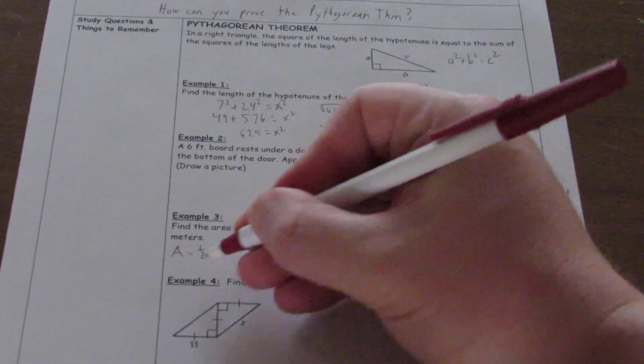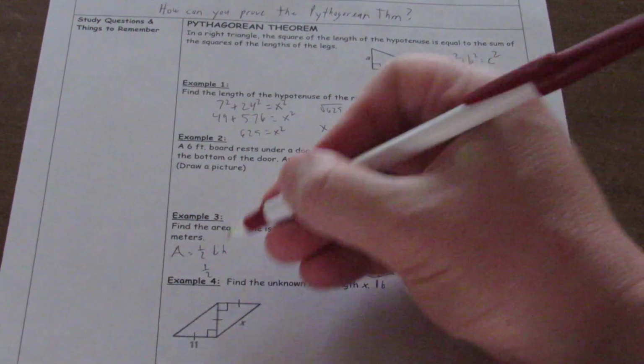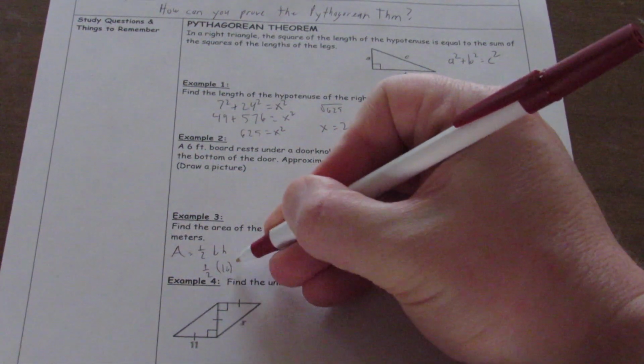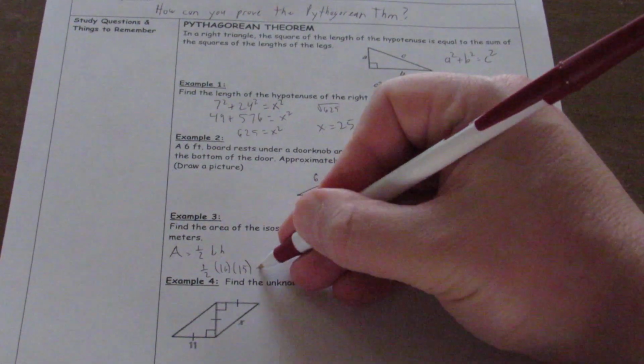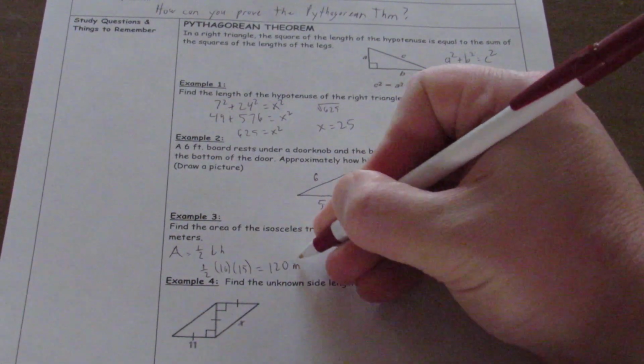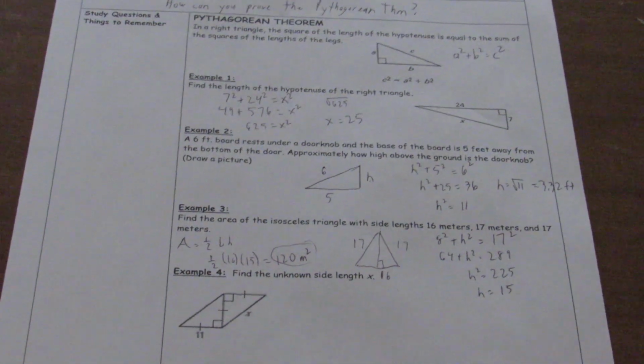So when I'm plugging in here, I have 1/2. Now watch, my base is not the 8, it's 16. And my height is the 15. So I multiply that out and I have an area of 120 meters squared.